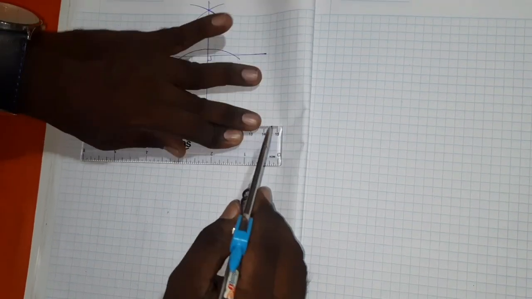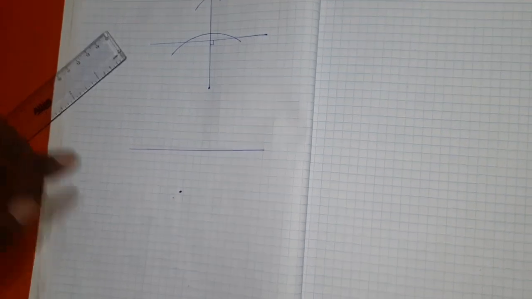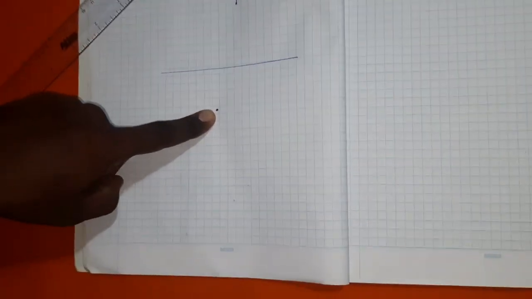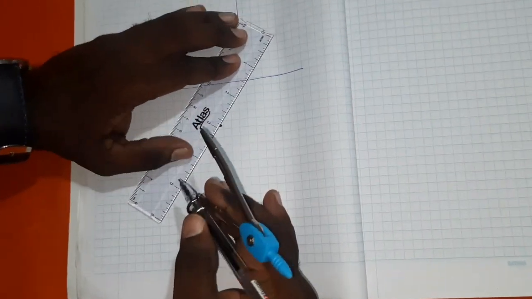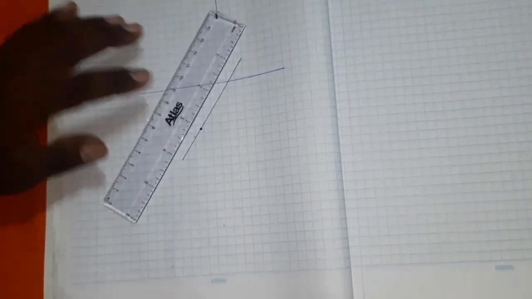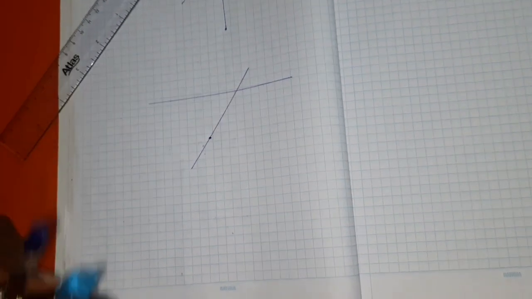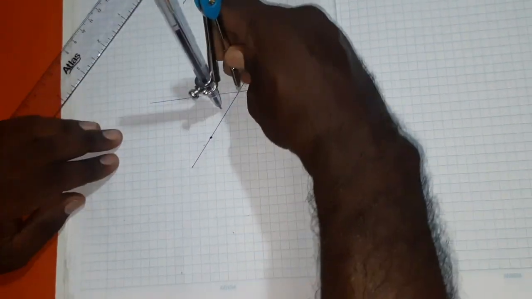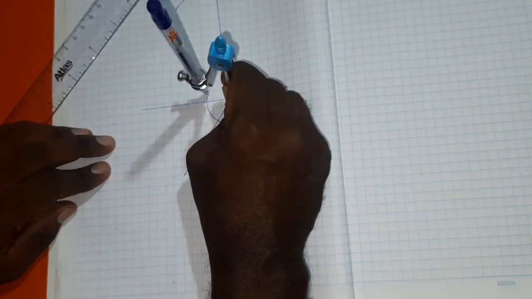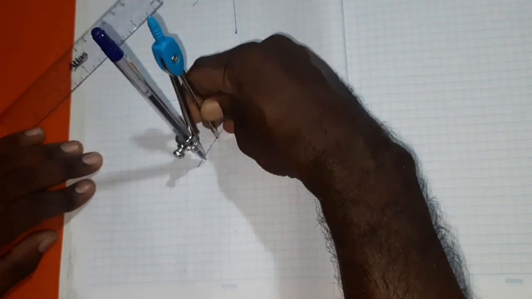Then the next one, let us see how to construct parallel straight lines from a point which they have given to us to the other straight line. So here, first of all, you have to draw a transversal like this. Then you have to keep the compass on this point and draw an arc to intersect those two straight lines. Then draw the same arc in the same manner.